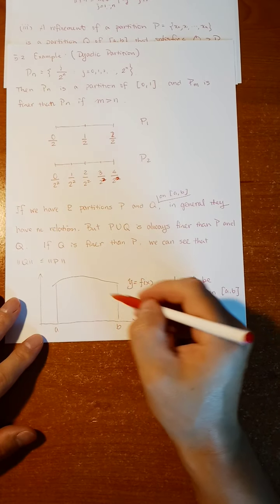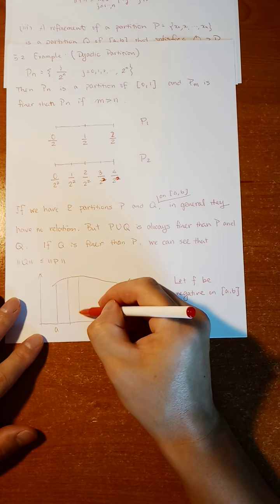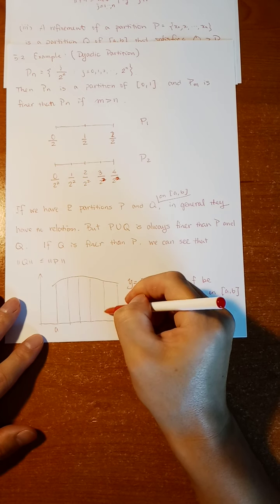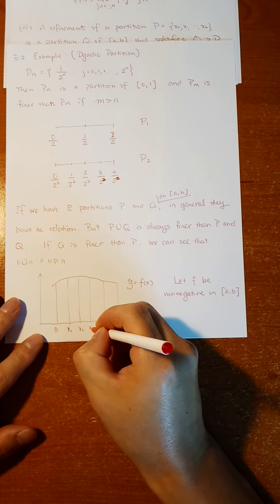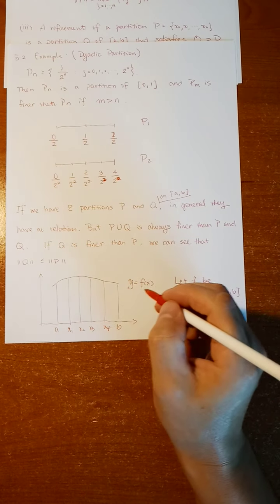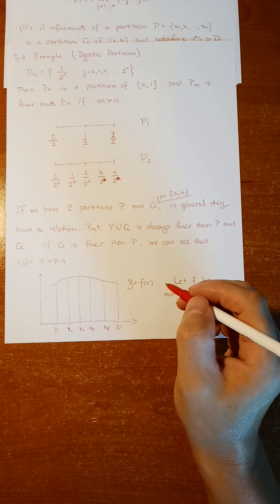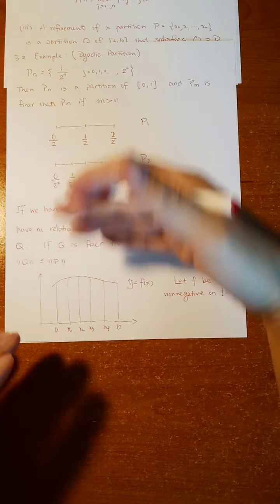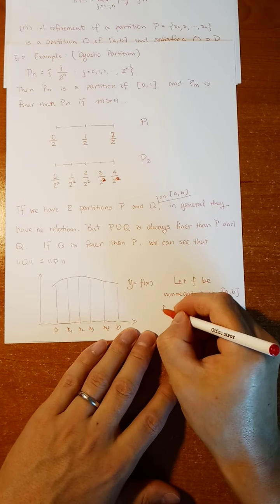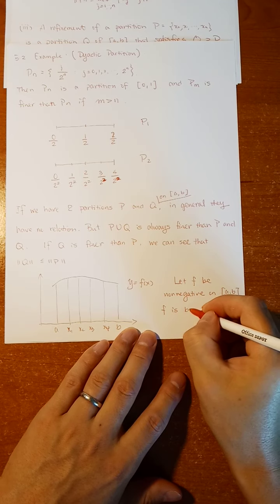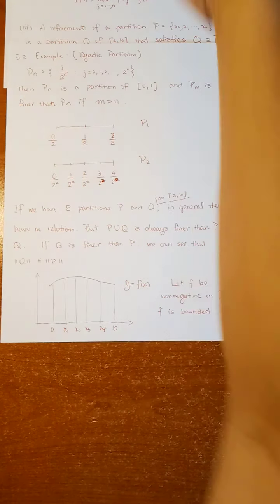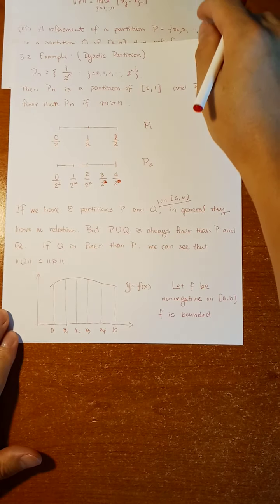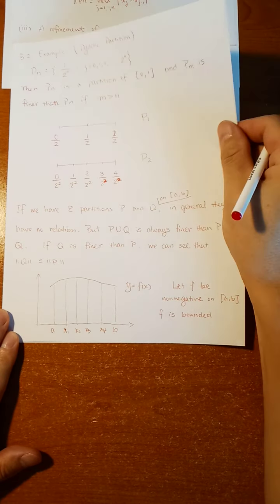And then you have a partition x1, x2, x3, x4. Of course, we also want f to be bounded. We don't want it to go to infinity. We start from the good case, not the improper case.